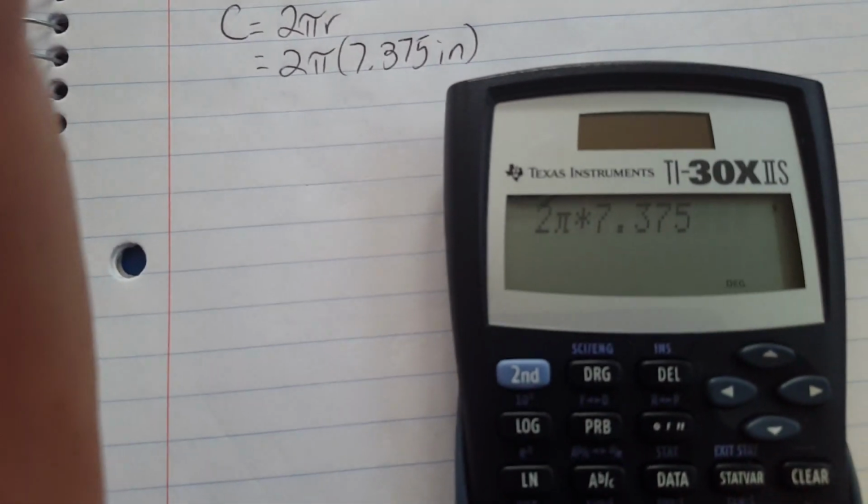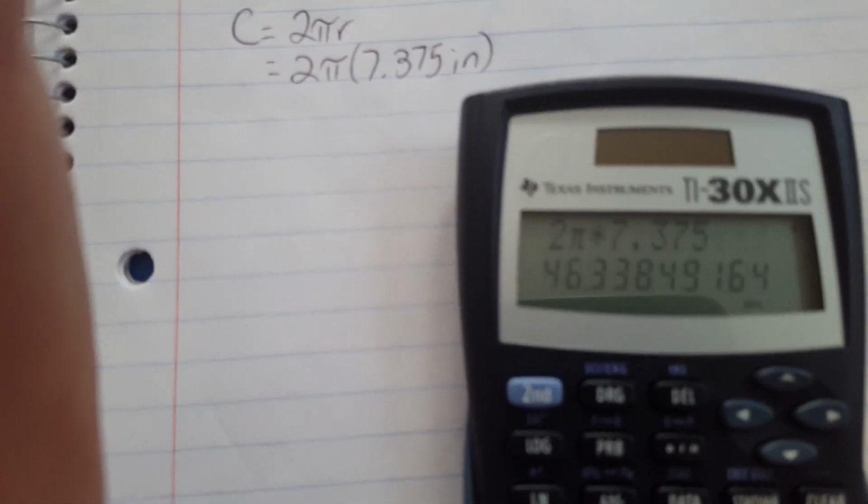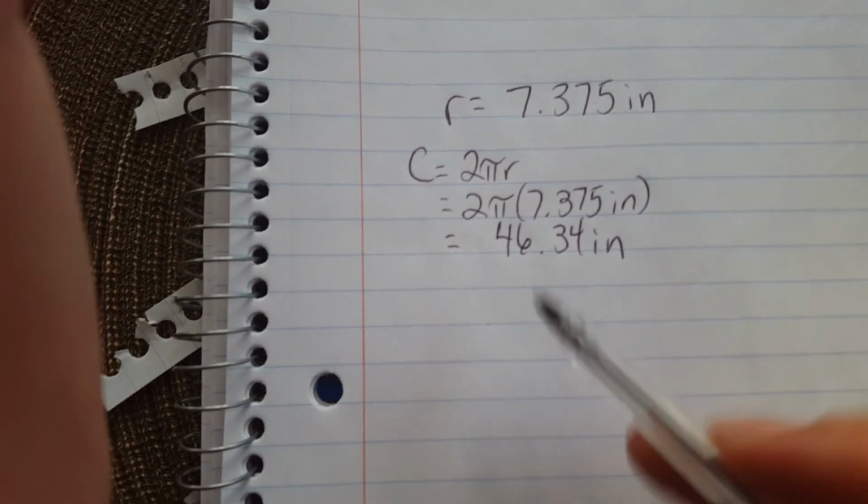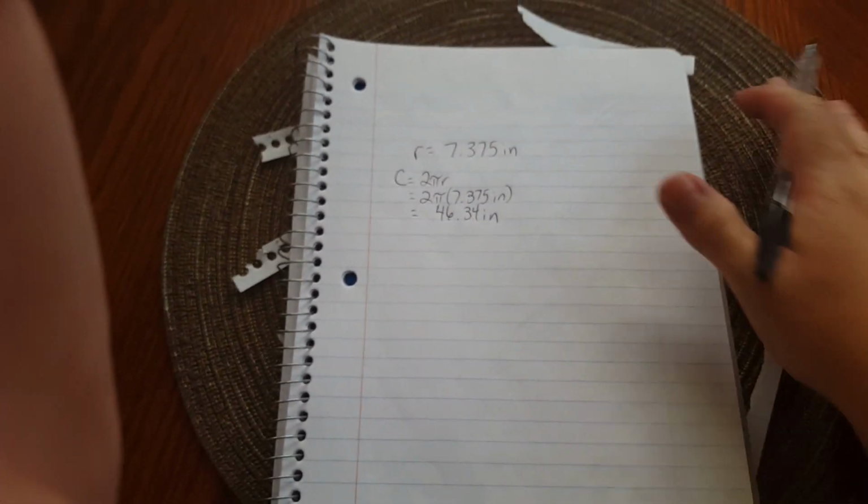Okay, so when I do this calculation, I get 46.338. So I'll go ahead and use 46.34 for my circumference, 46.34 inches.